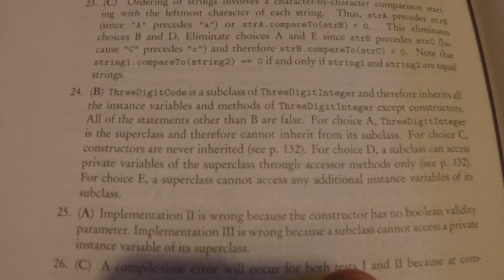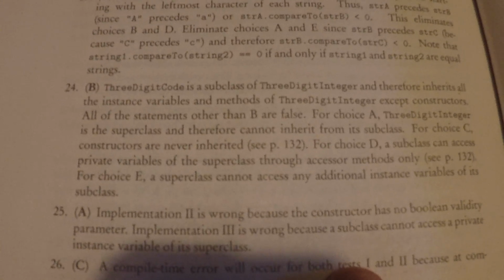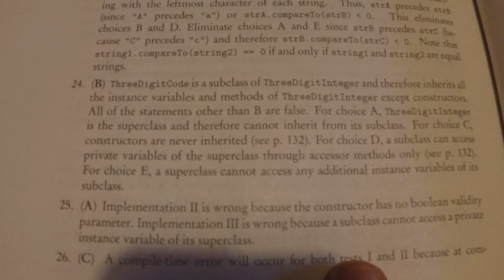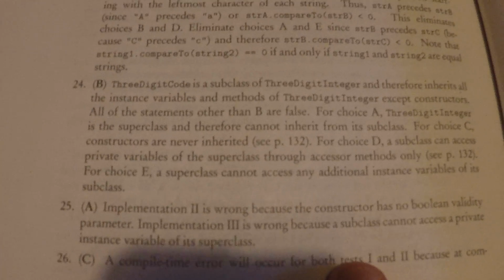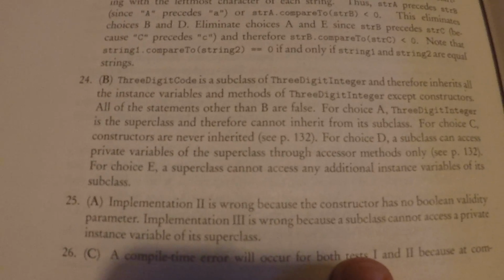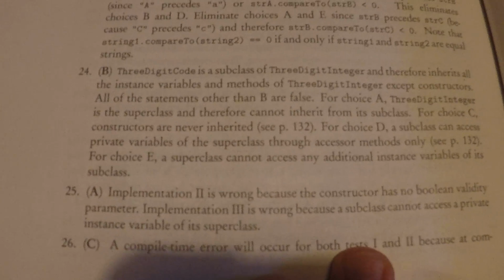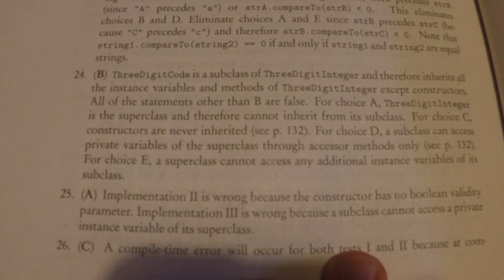For choice A, the 3-digit integer is the superclass and therefore cannot inherit from its subclass. It doesn't go backward. For choice C, the constructors are never inherited. For choice D, a subclass can access private variables of the superclass through the accessor methods only. For choice E, a superclass cannot access any additional instance variables of the subclass.